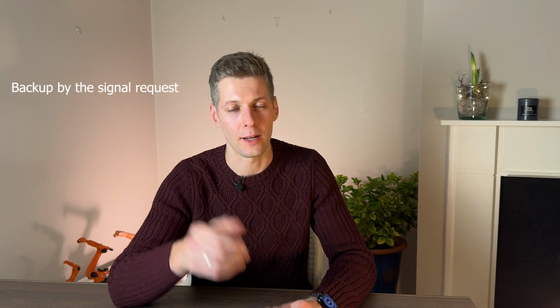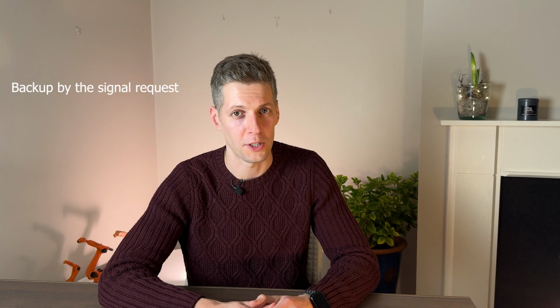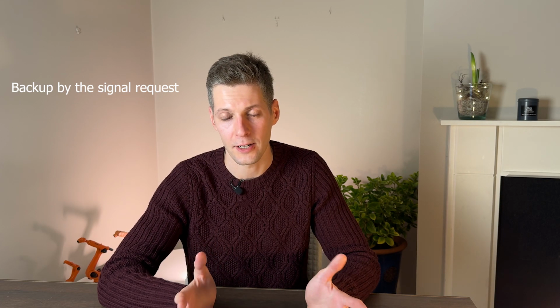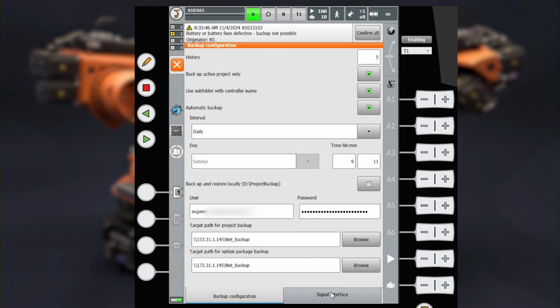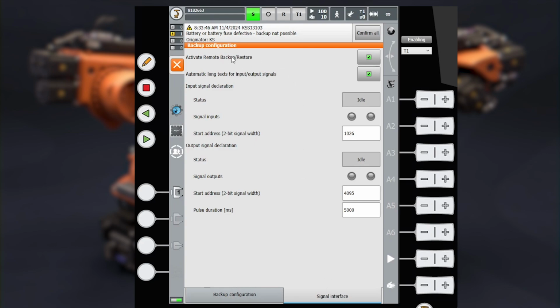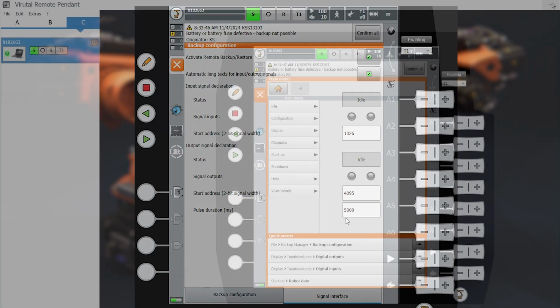And the last way is to create a robot backup to the remote storage by request of an external device like a PLC. This backup interface has 2 input signals and 2 output signals. Once the robot controller receives a specific combination of input signals, it performs a backup or restoration. And once this procedure is finished, the robot sets a specific combination on the output signals, which might be interpreted by the PLC as whether the procedure was completed successfully or not.